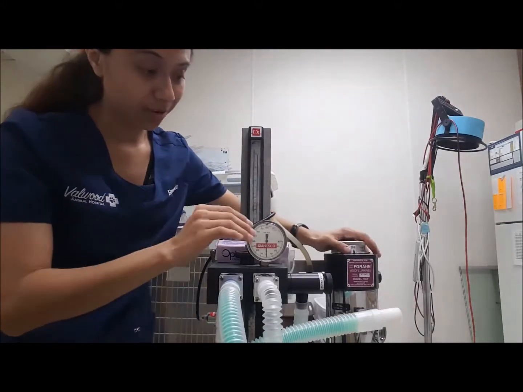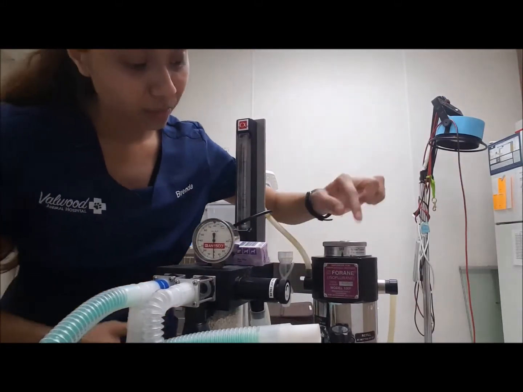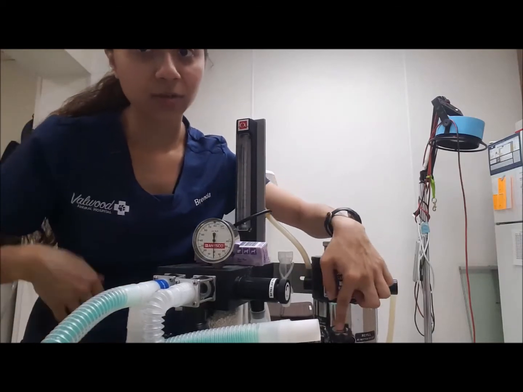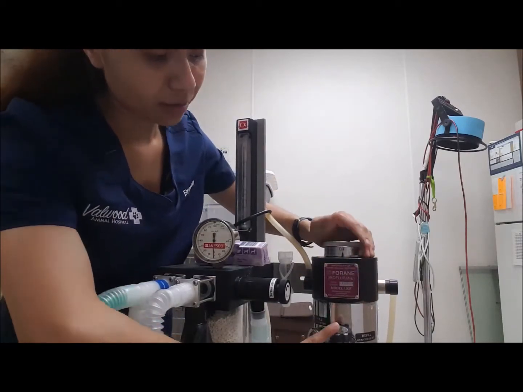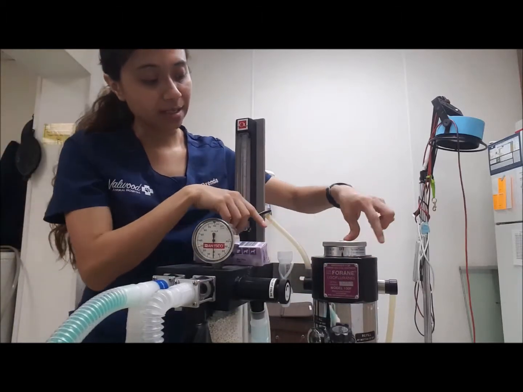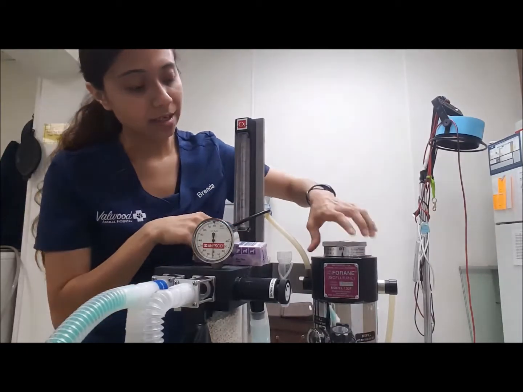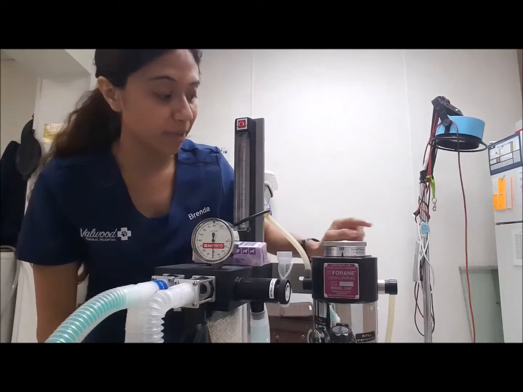Here we have our vaporizer. As I said before, we use isoflurane, so this is where we input the liquid isoflurane, and it'll vaporize it, turn it into gas. It has a security button that we press, and then we can dial it to see what percentage of isoflurane you want to give to a patient.